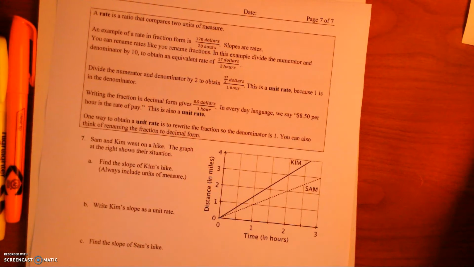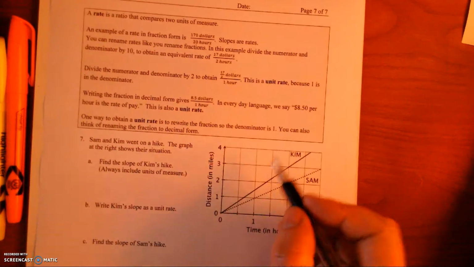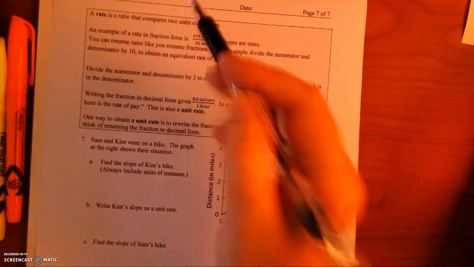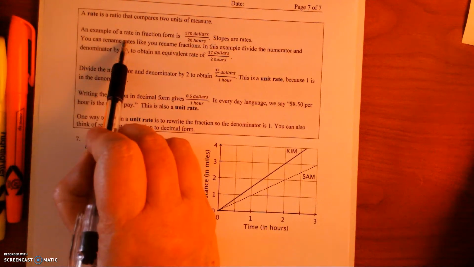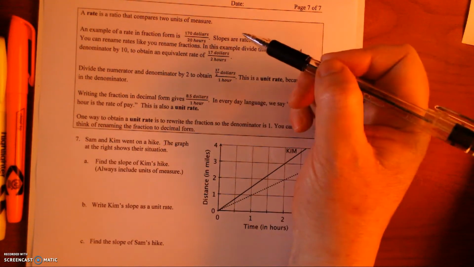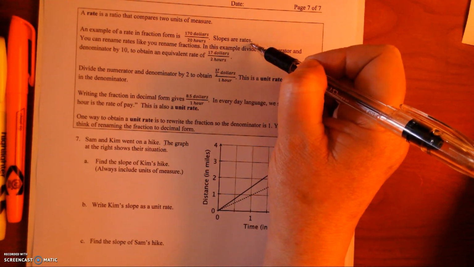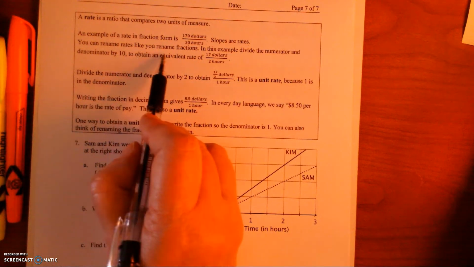Okay, so the last page we do is: a rate is a ratio that compares 2 units of measure. And that's what we were doing, like miles per gallon, for example. An example of a rate in fraction form is $170 for 20 hours. Slopes are rates, or rates of change. You can rename rates like you rename fractions.